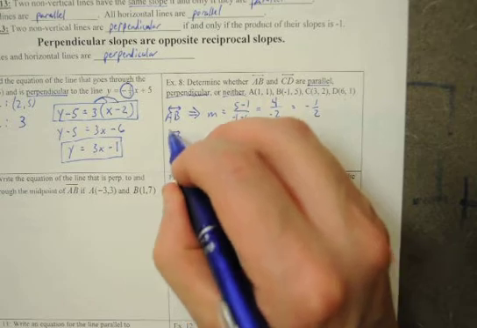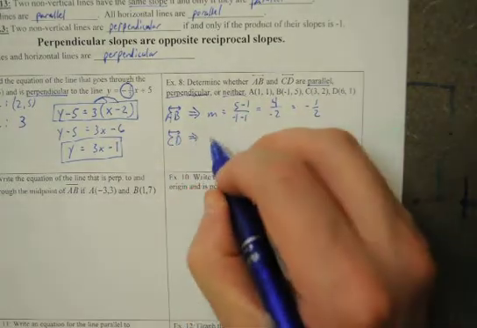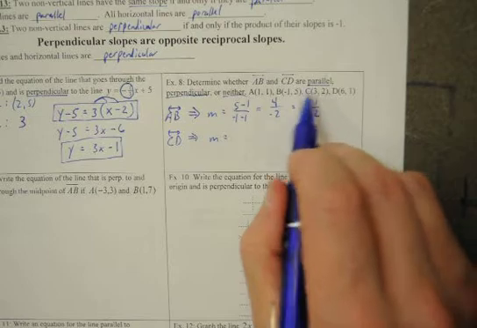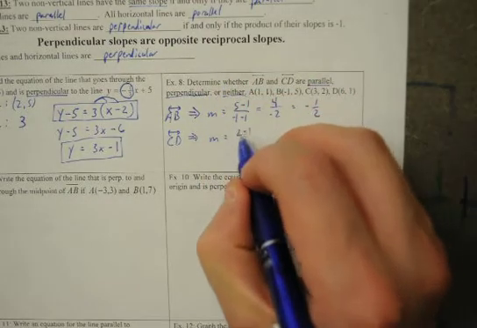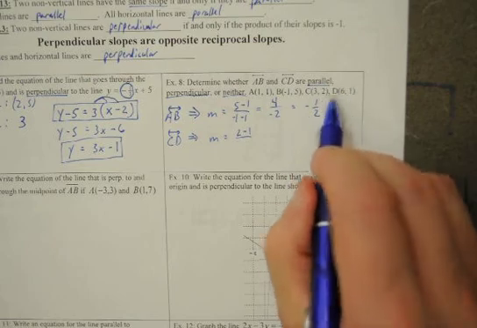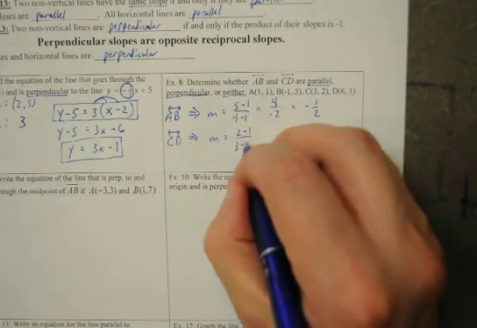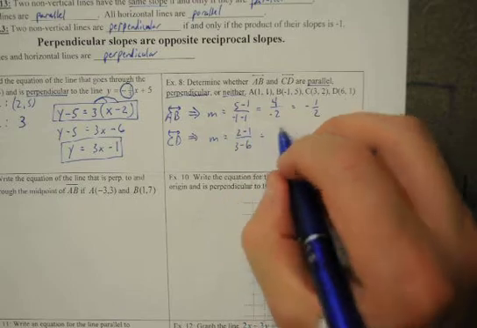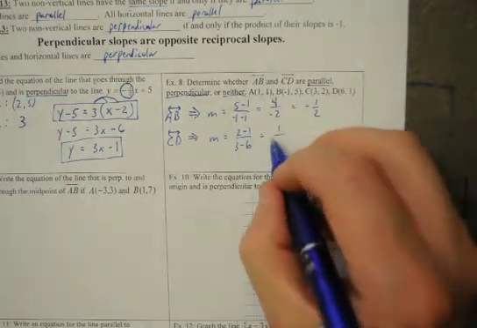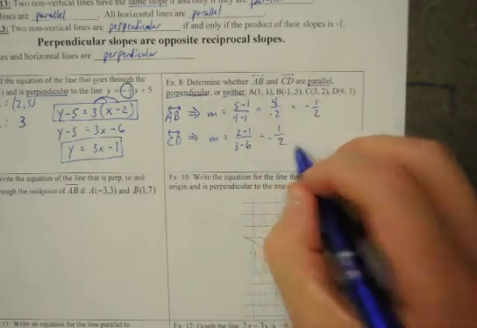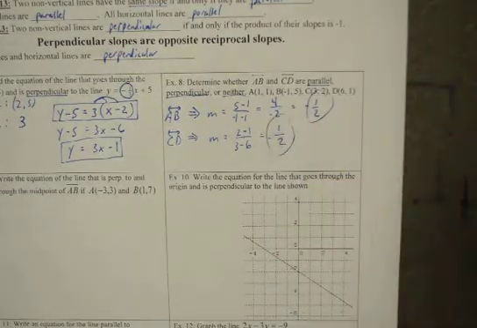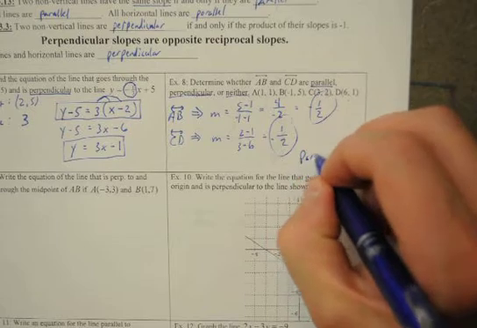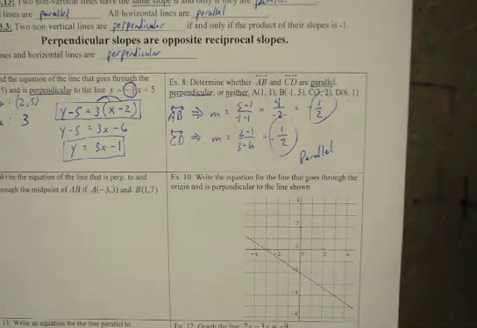Now let's look at the slope of line CD. Let's see. I'm going to do 2 minus 1 over 3 minus 6, which is 1 over -2. Look at that. They have the same slope. So therefore, these lines are parallel. Same slope.